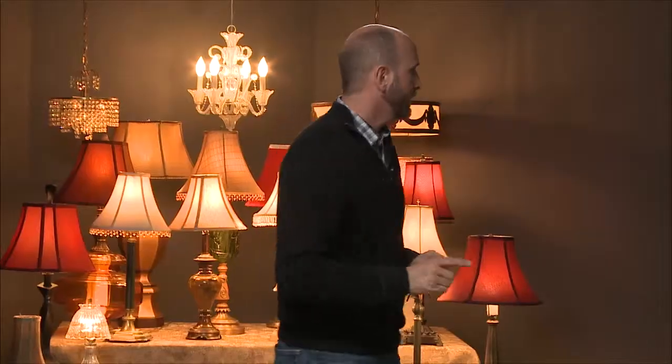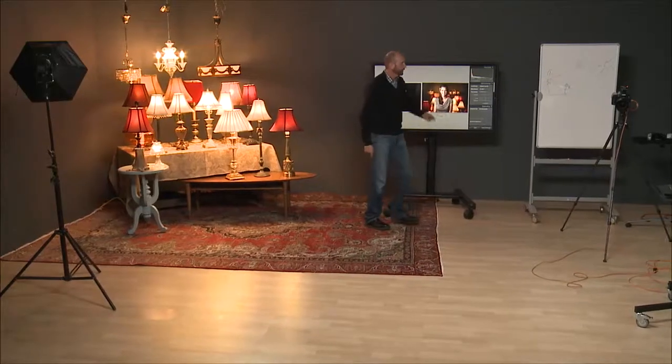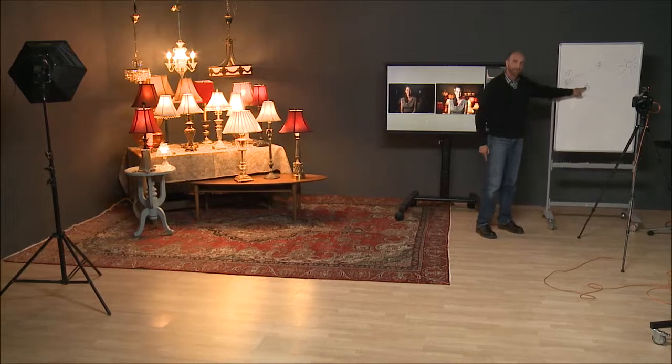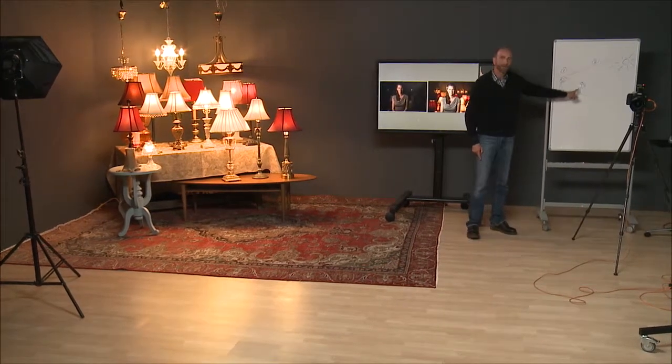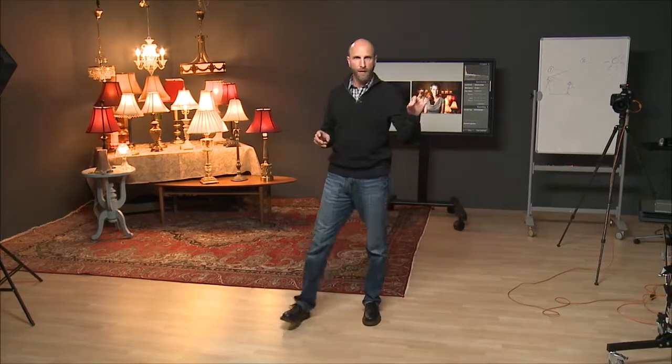The only difference is in this picture and in this picture, we had a flash firing that consistently illuminated Lex. And so we had two different exposures, one from the flash that was always on and one that was ambient that I let work and didn't let work. That make sense so far?